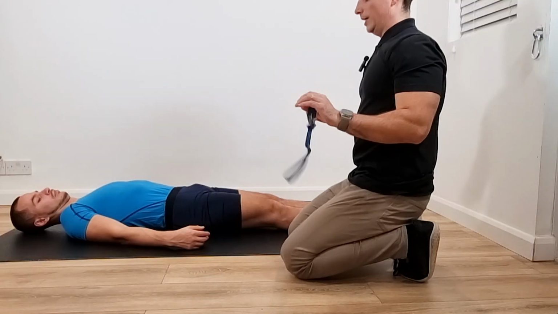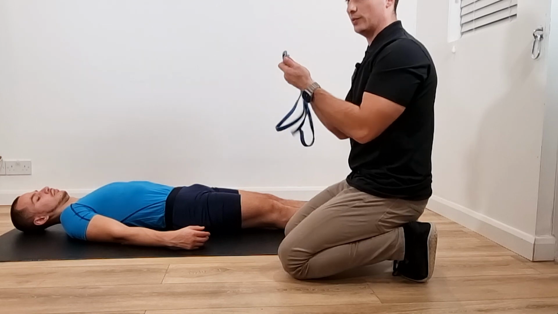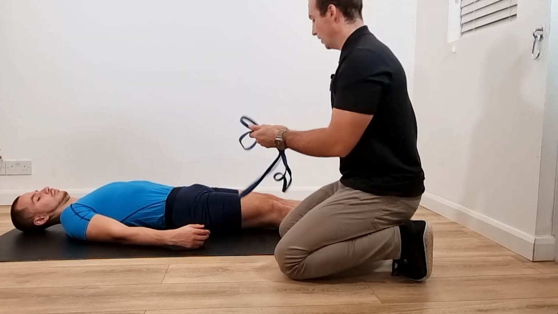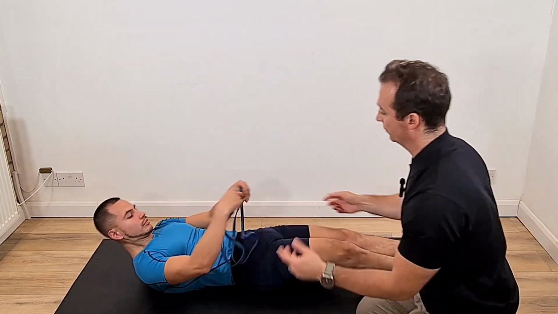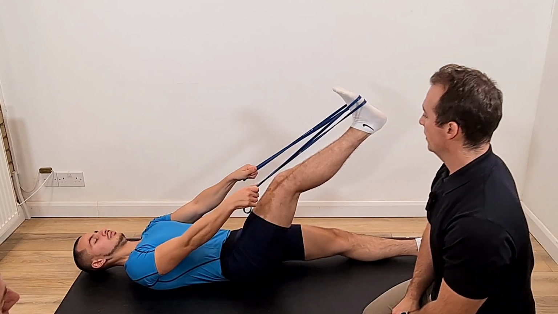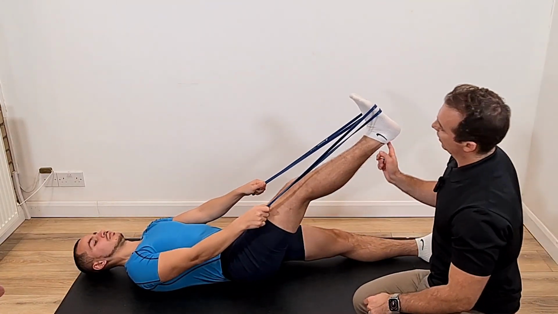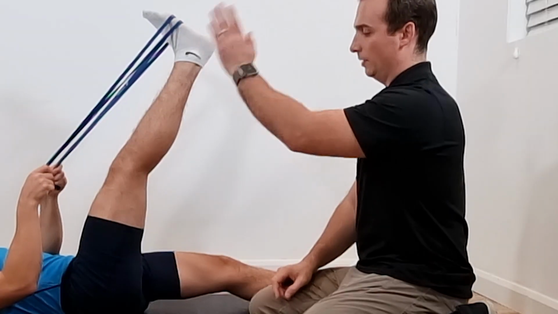I like to use a belt or a towel or some kind of strap. In this case, we have a resistance band. Matthew, what I'm going to ask you to do is just loop part of the resistance band around your foot and then hold either end in your hands. Excellent. What we're doing here is just bringing our leg up towards 90 degrees.